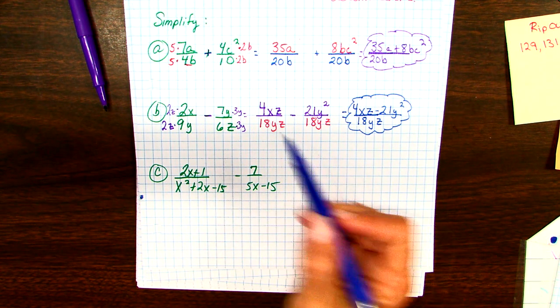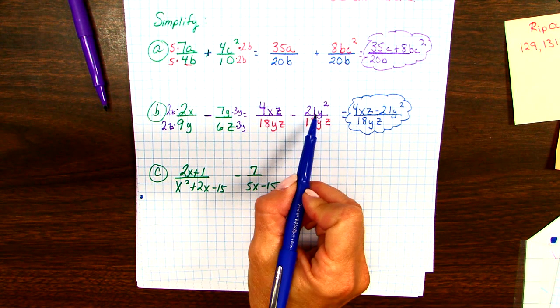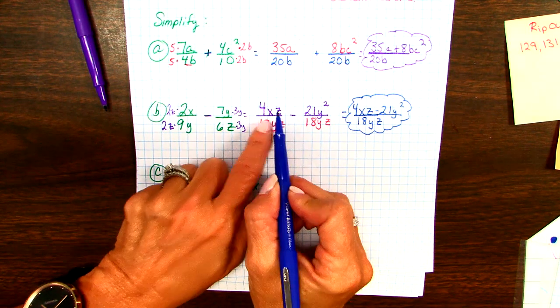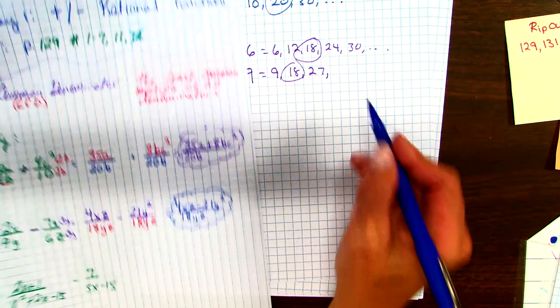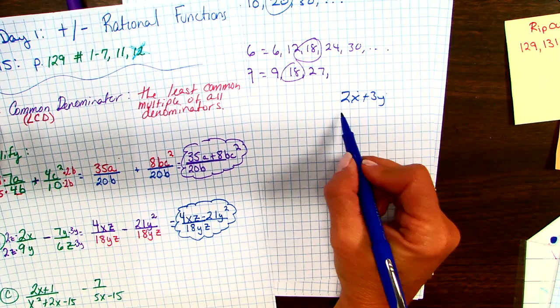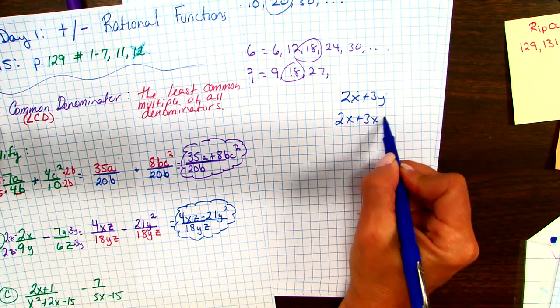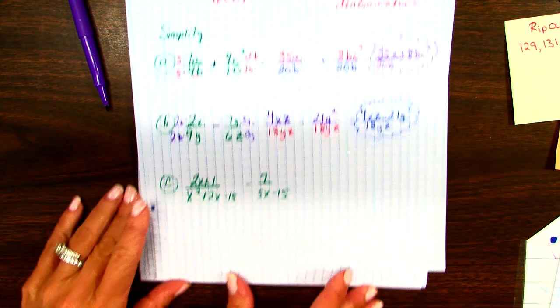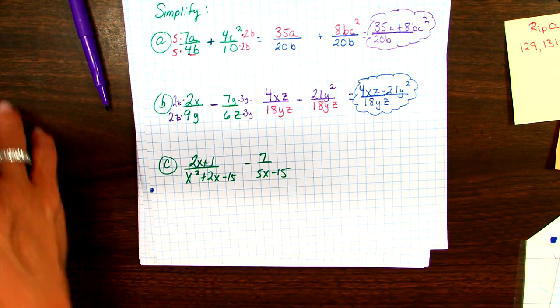If this was 4xz and this is 21xz, I could actually subtract the numbers if they were the same exact letters. But since they're not, it's like if I said to you, add these two together, you'd be like, well, you can't. They're different letters. But if it was like 2x plus 3x, you'd go, oh, that's 5x. So these are different variables. I actually think these are a little harder than this type. Okay, let me show you what I mean.